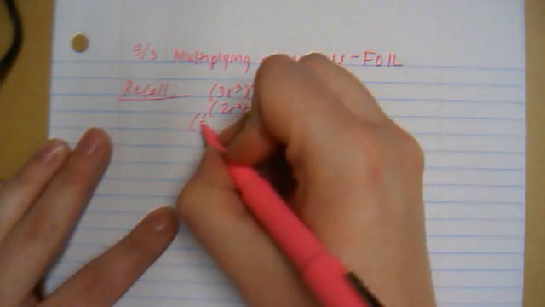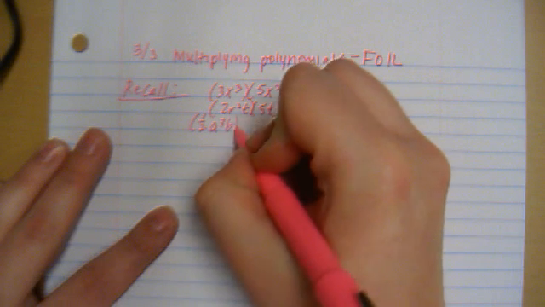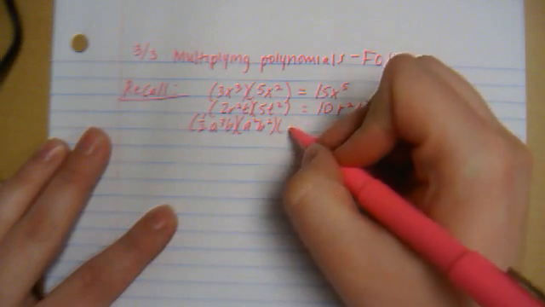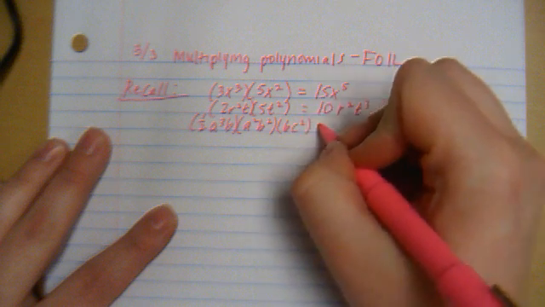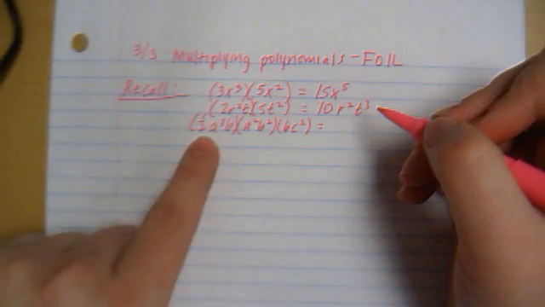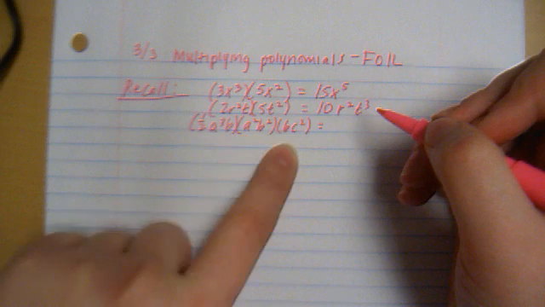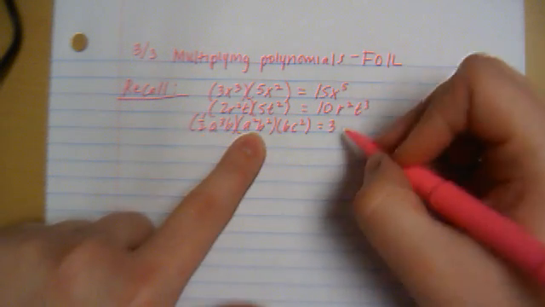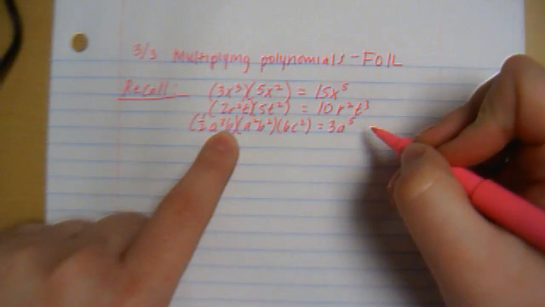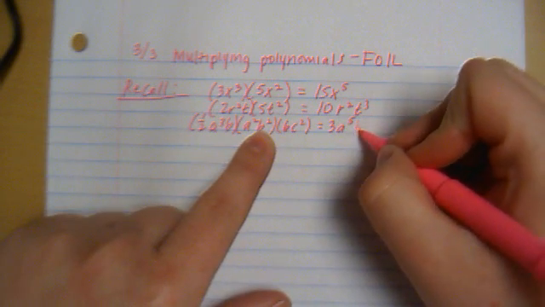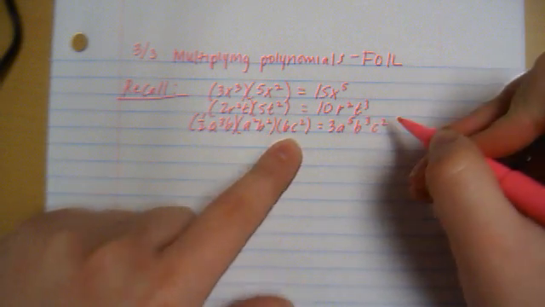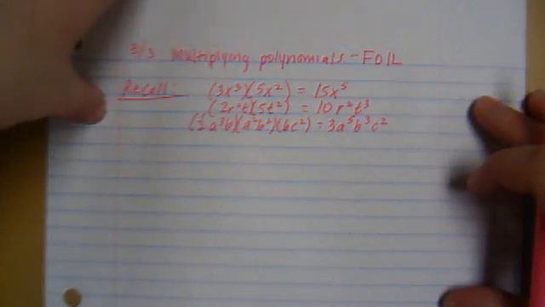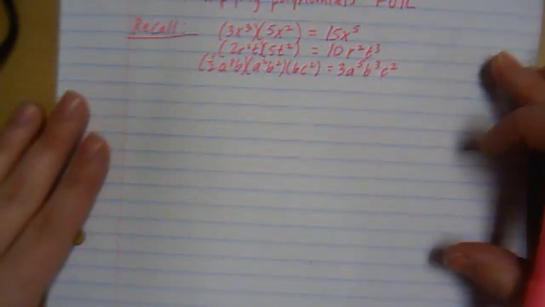Last, 1/2 a cubed b times a squared b squared times 6c squared. Multiply your big numbers. So half times 1 is half. Half of 6 is 3. Add your exponents, so 3 plus 2 is 5. There's 1b, 2b, so there's 3b, and then c squared by itself. So this was just remembering our rules for exponents.